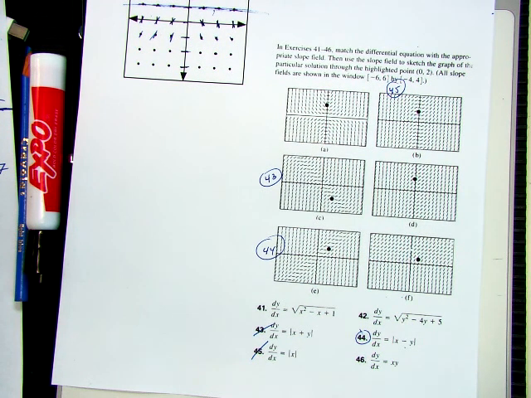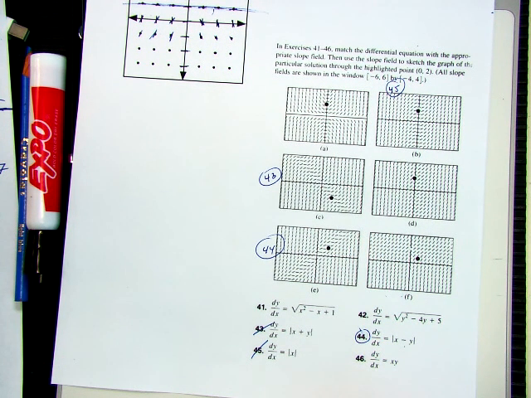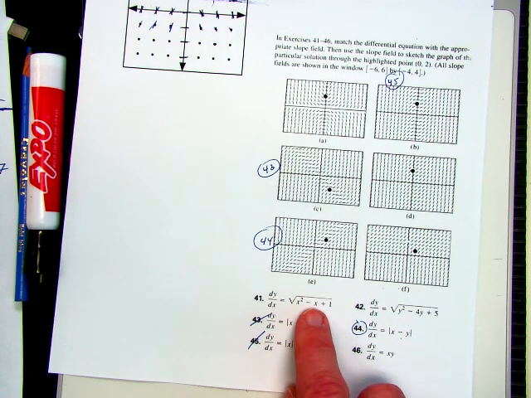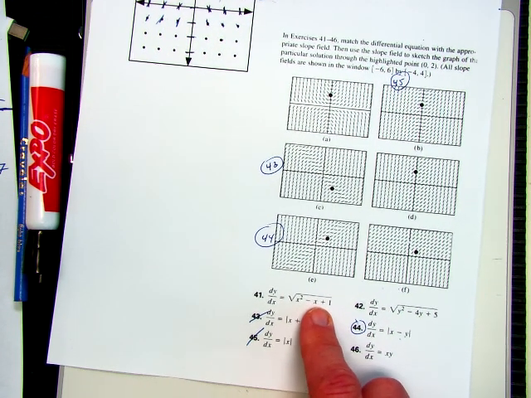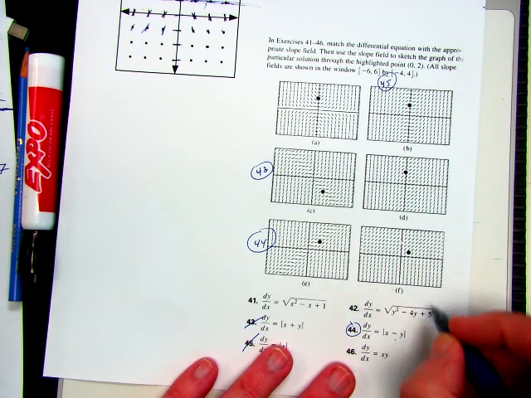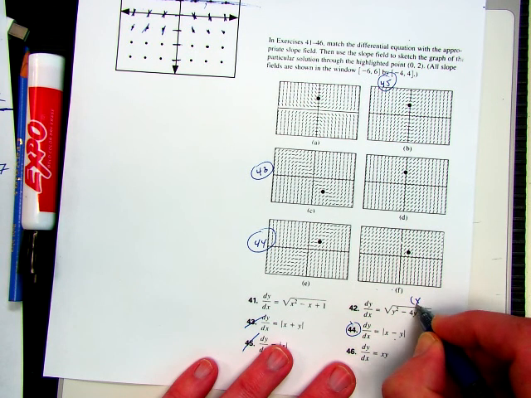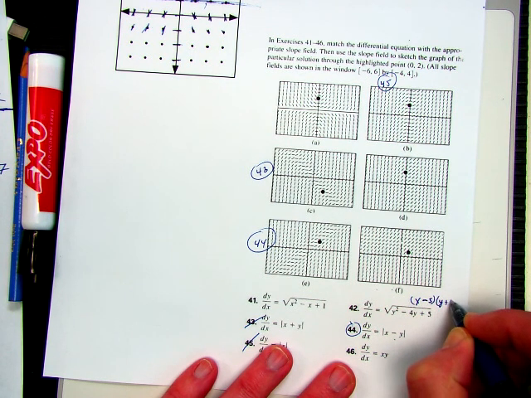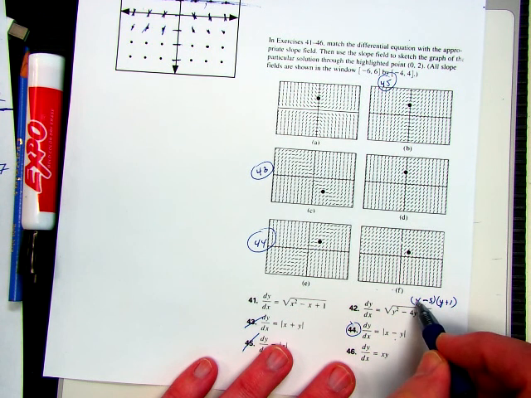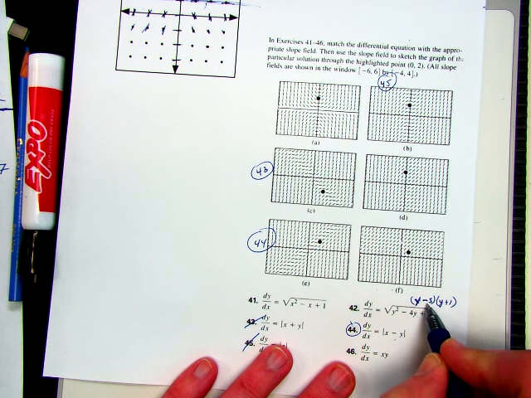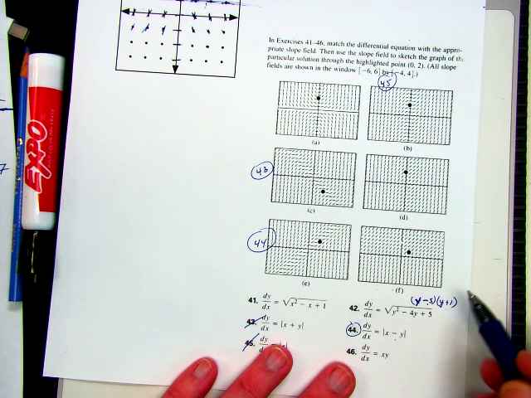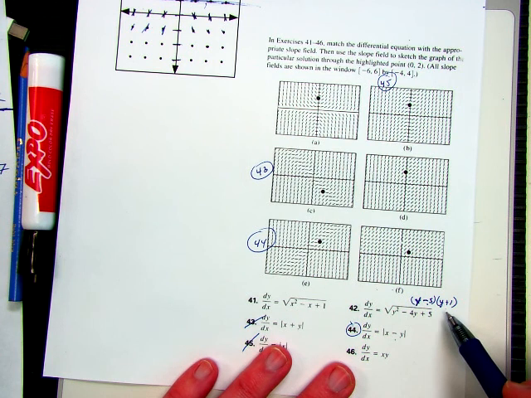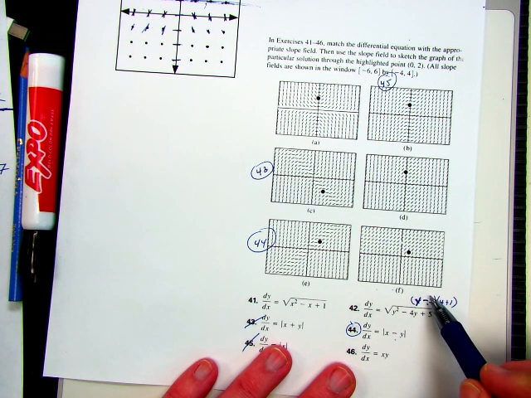Now you notice some of these I kind of avoided. Well, where will this equal? This one's factorable. So if I square, that would be y minus 5 times y plus 1. So it'll be 0 whenever y is equal to 5 or negative 1.